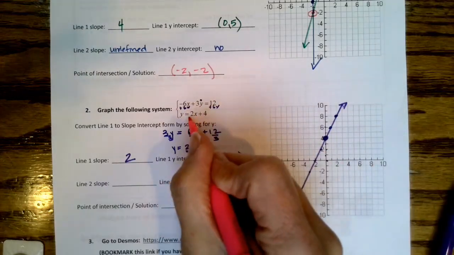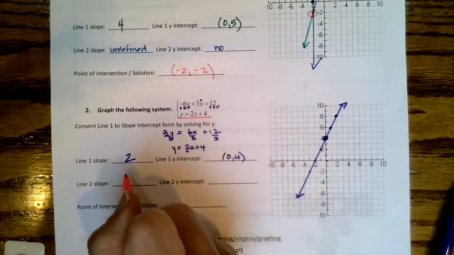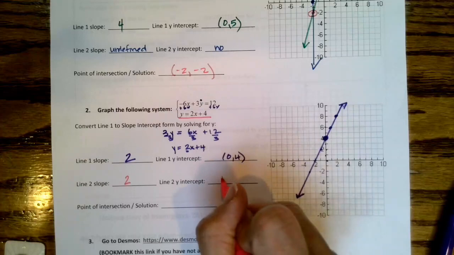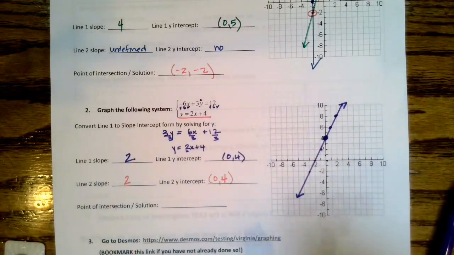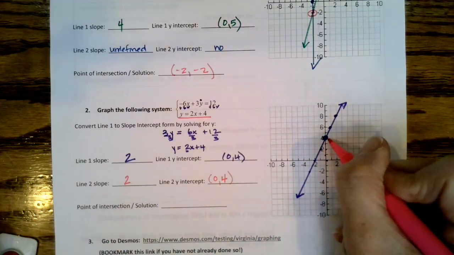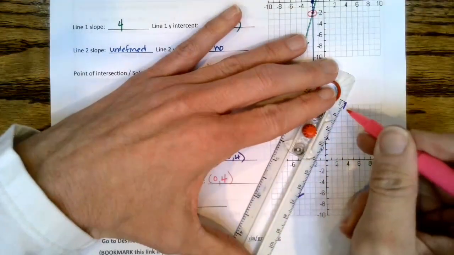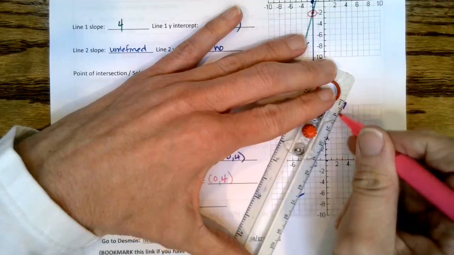When I look here at this one, I have another line. I have a slope of 2 and an intercept, again, of 4. Over 0 at 4. Uh-oh. Check it out. It ends up being the same exact line.